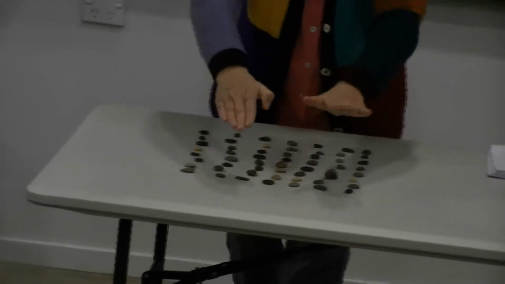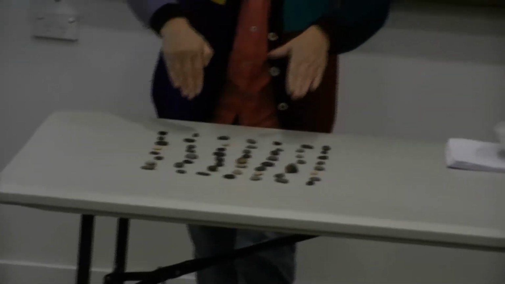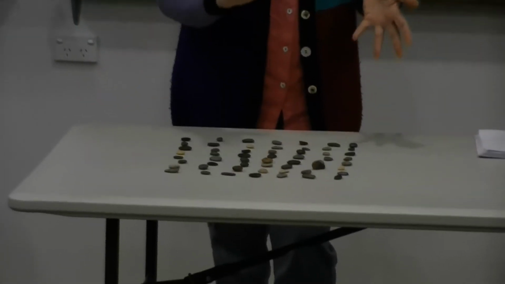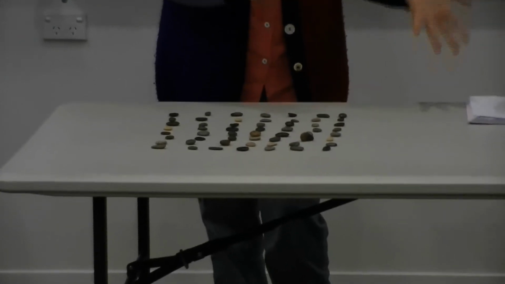That's if I look at it this way. What about if I look at it this way? 7 groups of 8. I have 7 groups of 8. So I can do my multiply either way, 7 groups of 8 or 8 groups of 7. We're all clear on that?